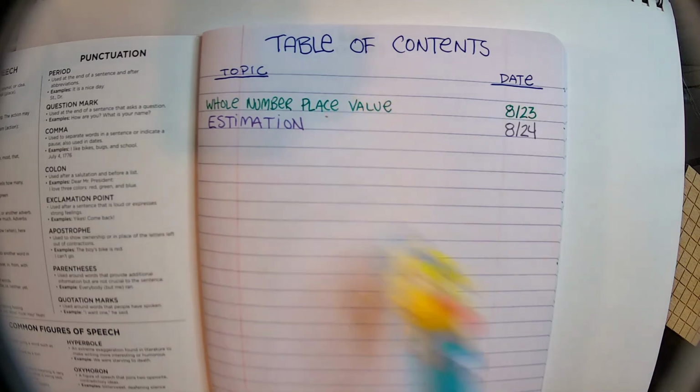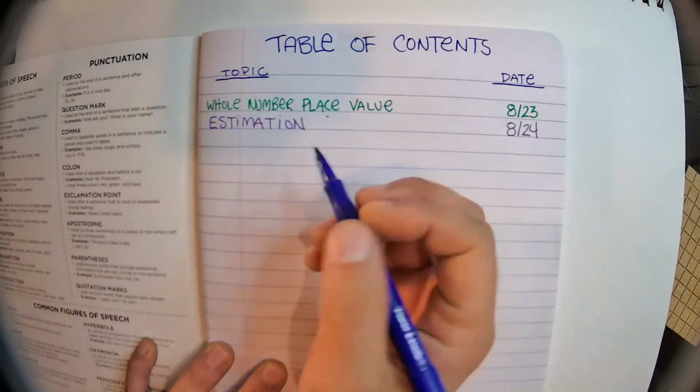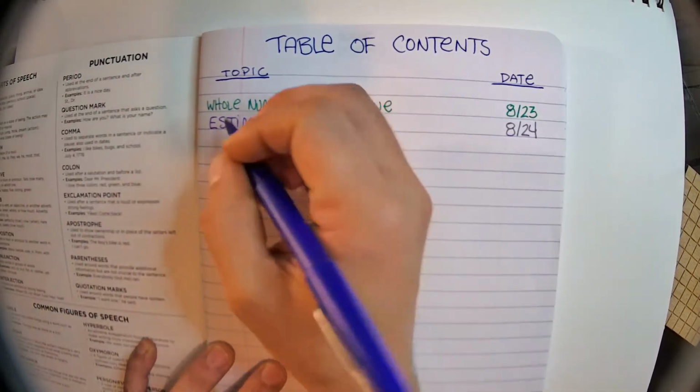It's time for notes. Maggie doesn't talk. Y'all know that. I don't know. That's what I had. Okay, so let's take some notes.